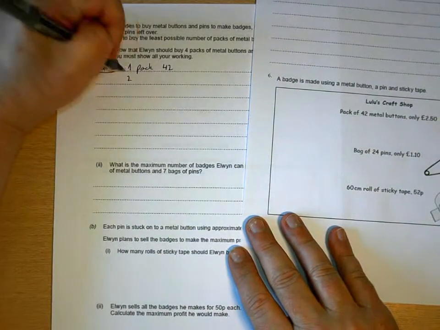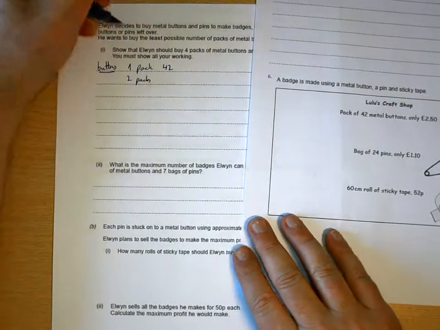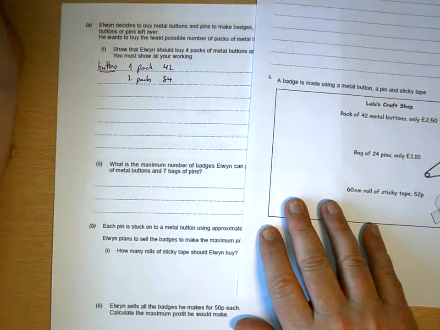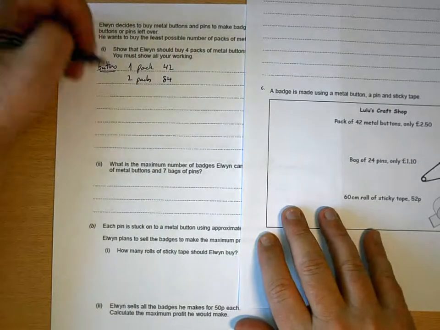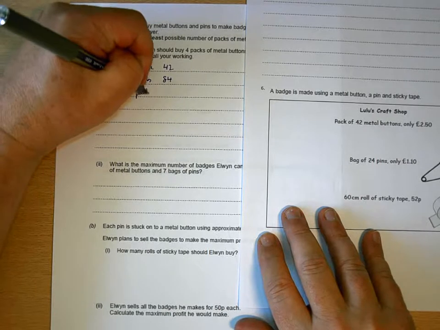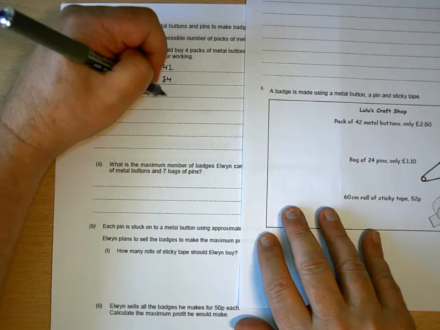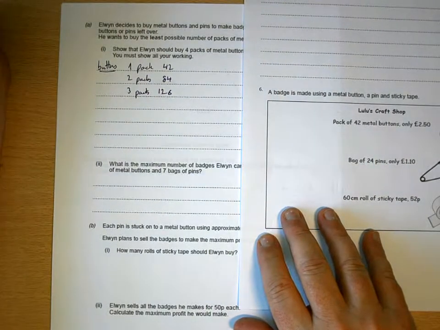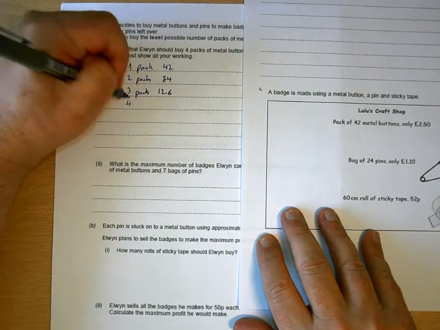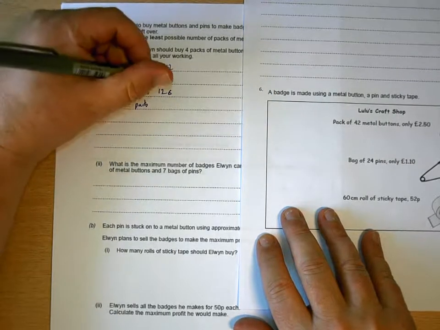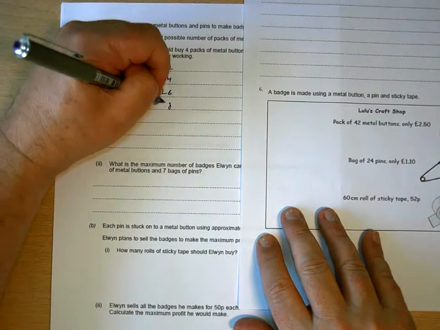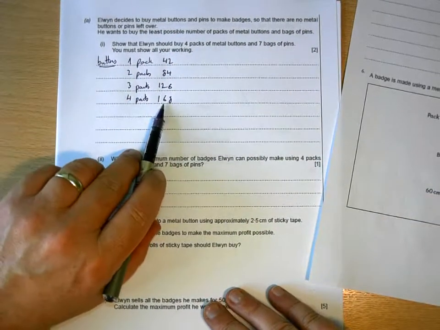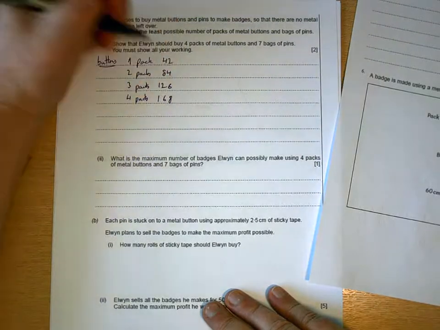So 2 packs will be 42 and 42, which is 84. 3 will be another 42 on top of that, which is going to be 126. And then 4 packs, we're going to add 42 onto that, and we're going to get 168. So 4 packs of metal buttons is going to be 168 buttons.